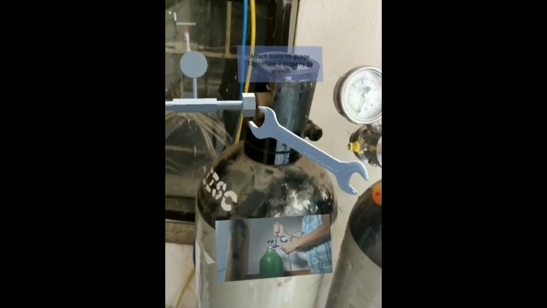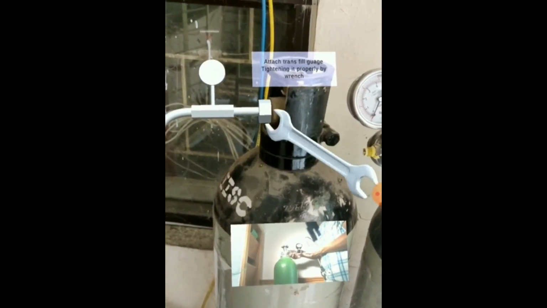There is a real cylinder, operation of the wrench is virtual, the nut out there which has to be opened with the wrench is actually virtual, but nicely positioned against the real one, so that you know exactly in what direction to rotate, and you also see a video of the same at the same time. So you can see that it says attach gauge tightening wrench in a proper manner, and so on.